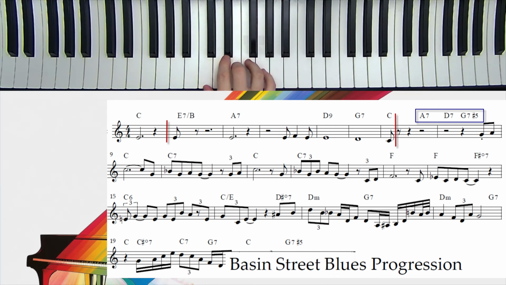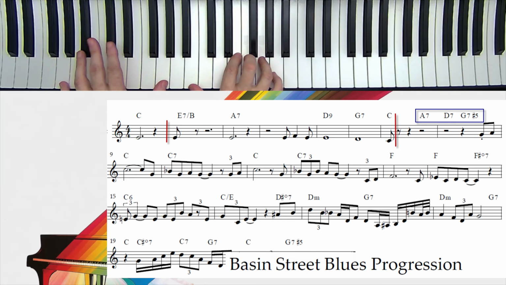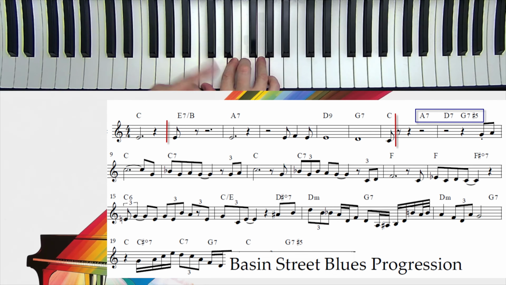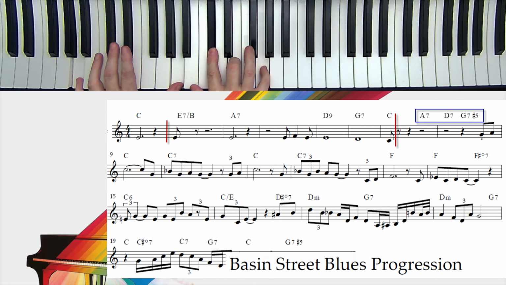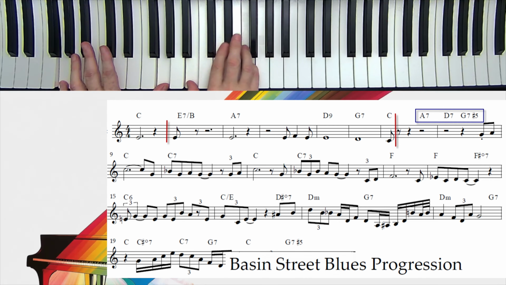So here's a transcription of a Louis Armstrong solo, and let's play through the progression. E dominant, A dominant, D9, still a dominant chord, G7, C. So that's an entire dominant chain right there. Now again, after the C, A7, D7, G7 sharp 5, still counts as a dominant bass chord, resolves naturally to the C.